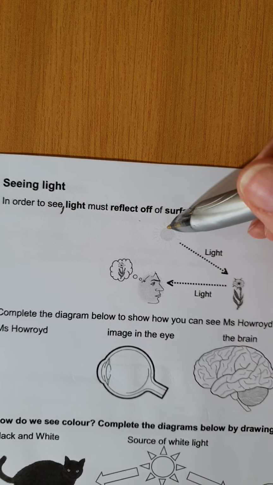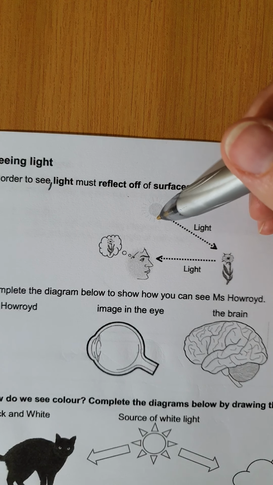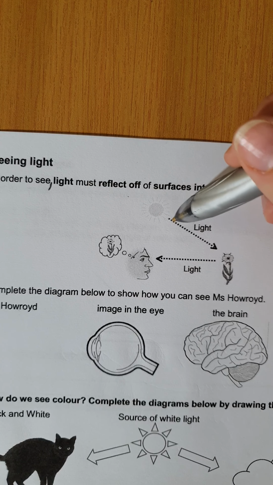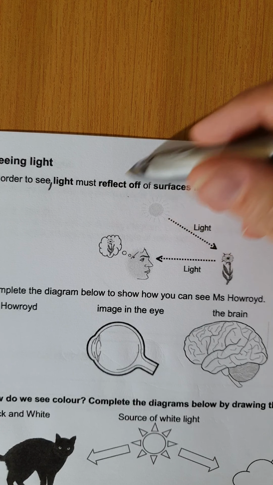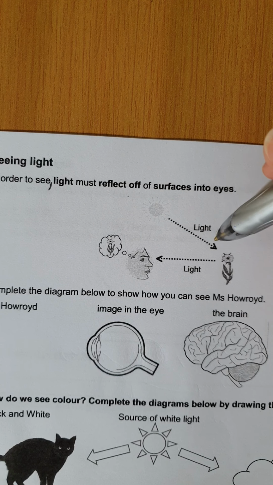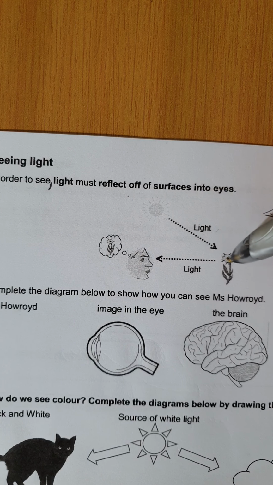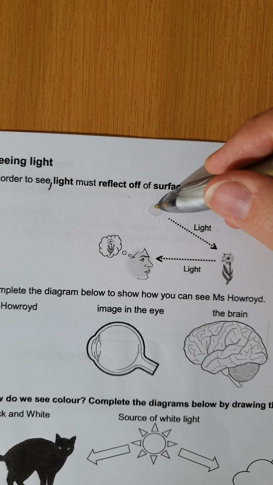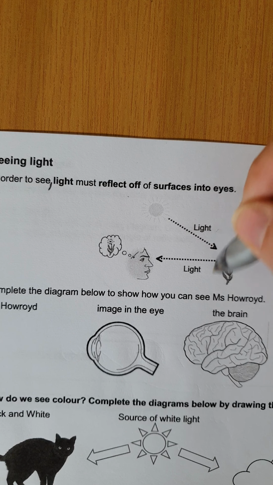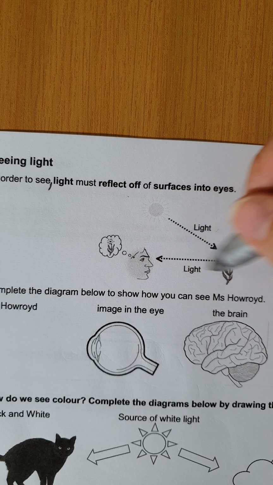So we get light from the sun, from a light bulb, from a candle, and that light shines and radiates out, and it hits everything around us. It lands on everything. So this man very thoughtfully is looking at a flower. The light from the sun hits the flower and bounces off the flower, and the light that goes into the man's eye allows him to see the flower.